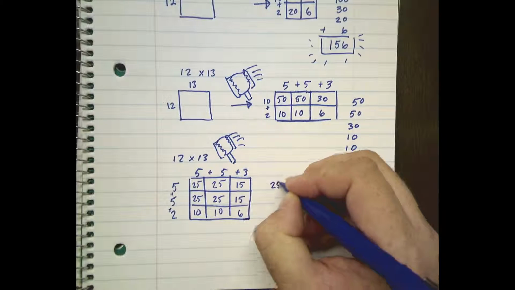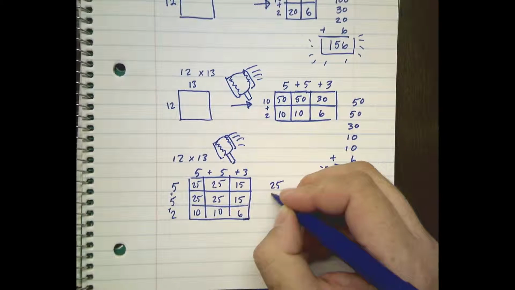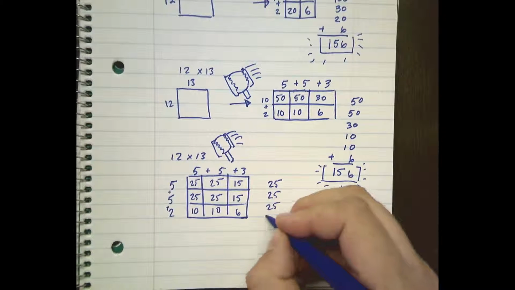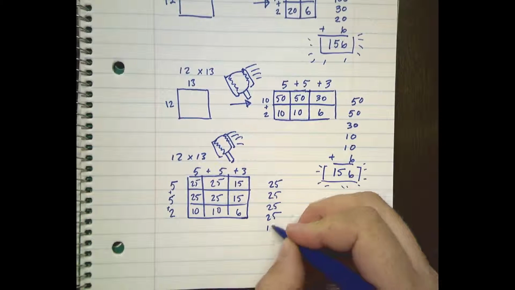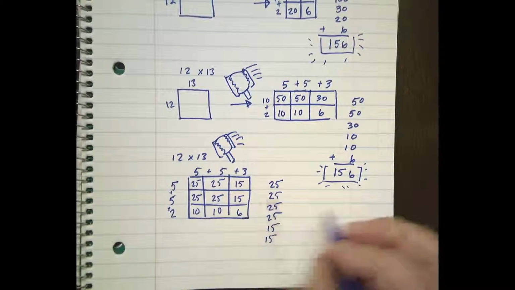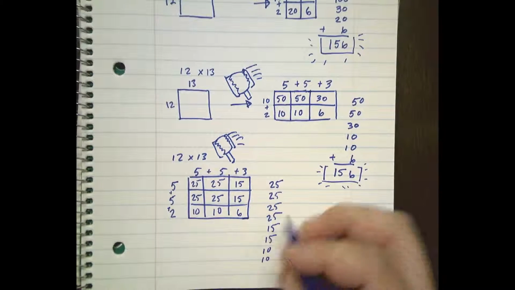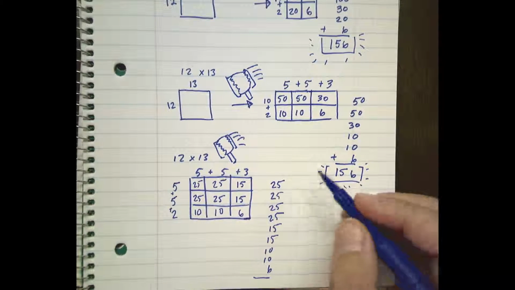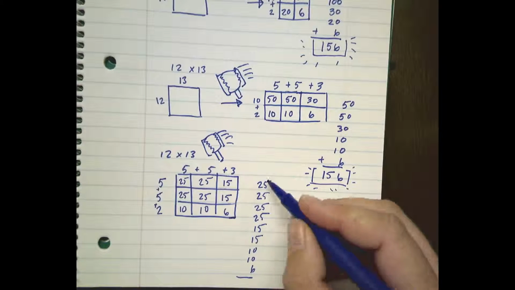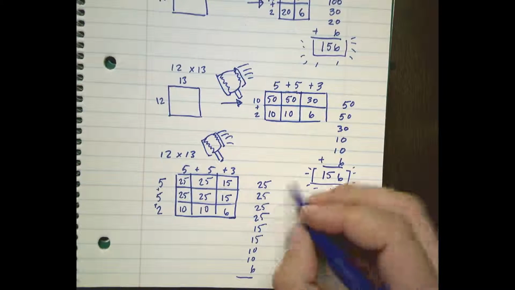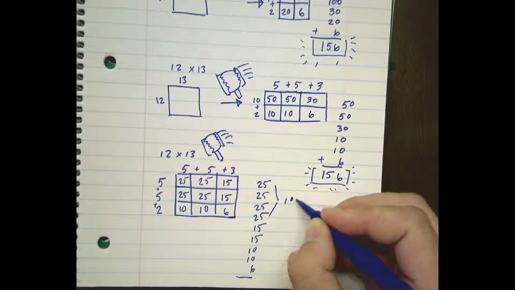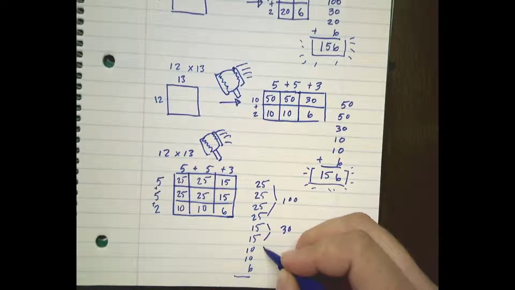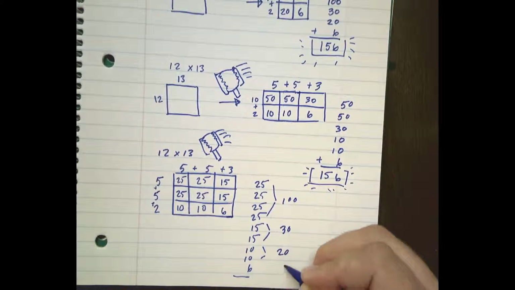So let's do it. Let's say 25, and then I have 4 25s here. So 25, 25, 25, and 25, and I have 2 15s here, and then I have 2 10s, and then I have 1 6. And so I have this big addition step, and I'm going to do a little bit of combining a couple of these. So I know that these together, 4 25s, is going to be 100, and my 2 15s is going to be 30, and my 2 10s is going to be 20, and my 6 is going to be down here.